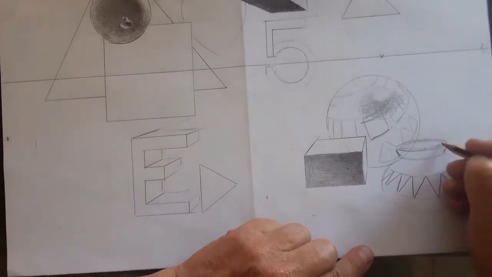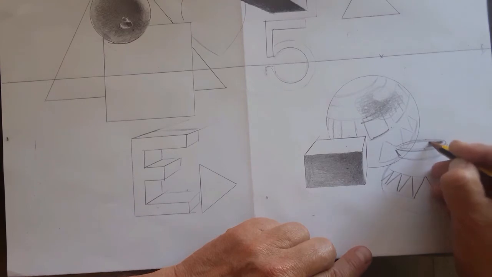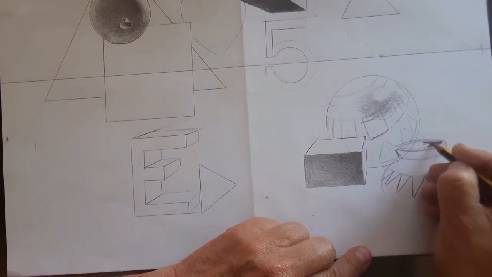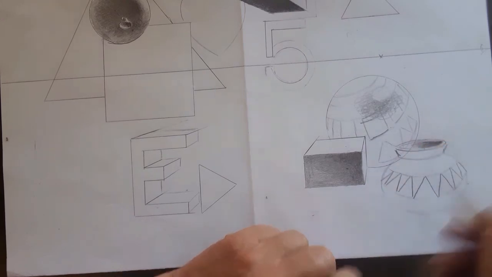I said inside the vessel, at the point where light doesn't shine, is the darkest tone. As the object moves around, it faces the direction of light and it gets lighter.